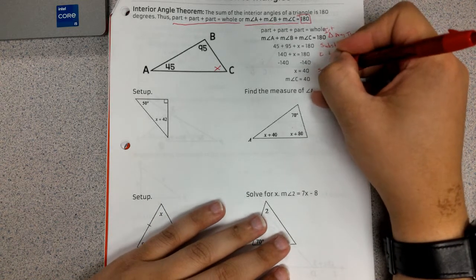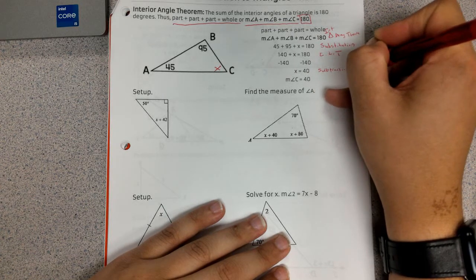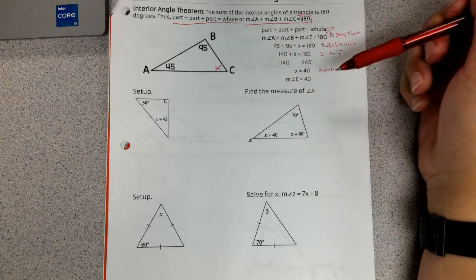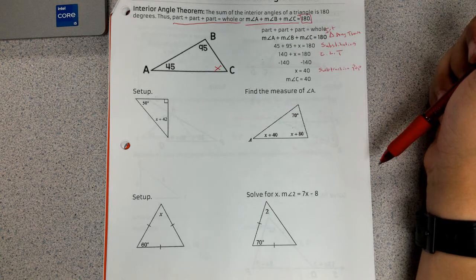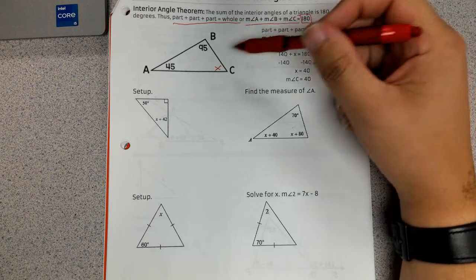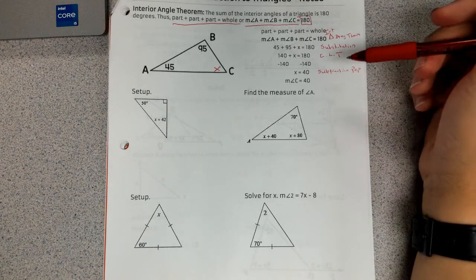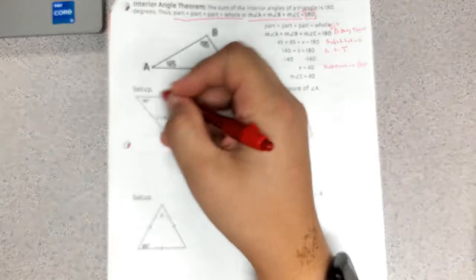Then we have the subtraction property, resulting in us getting x equals 40, which we plugged back in for C. So the measure of angle C is equal to 40. And so as you see, we took the different angles, added them together to get 180, and that's all we have to do. So looking at our first example here, our setup, we have no exterior angles.